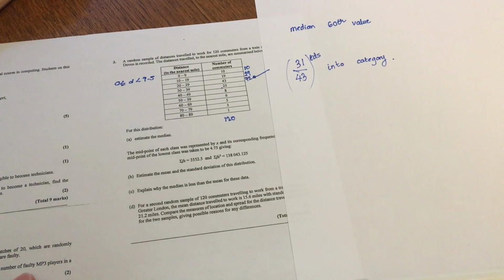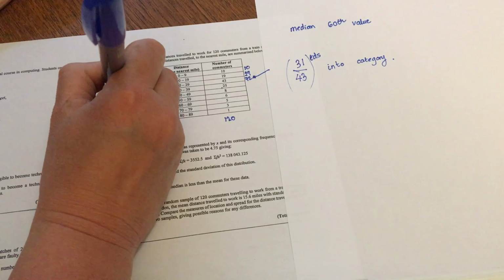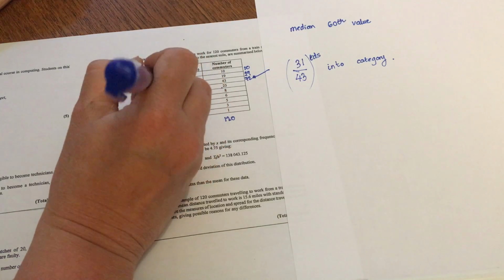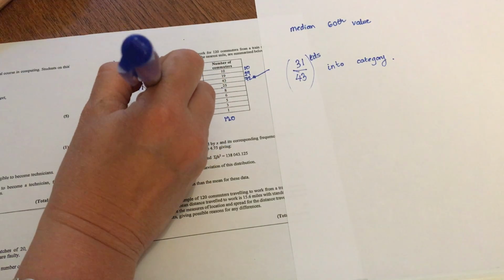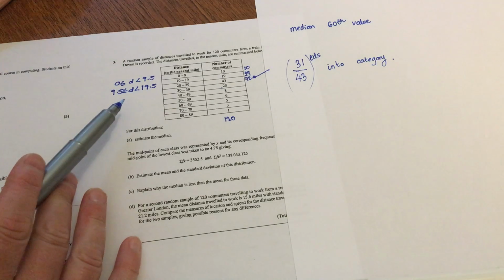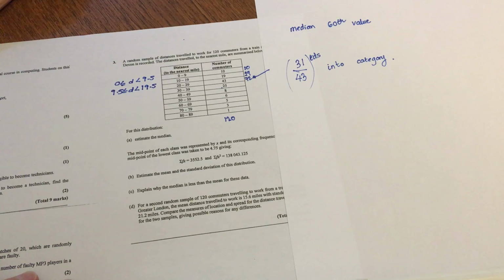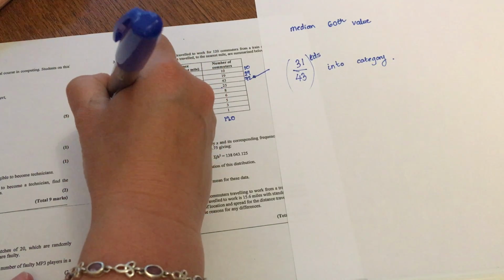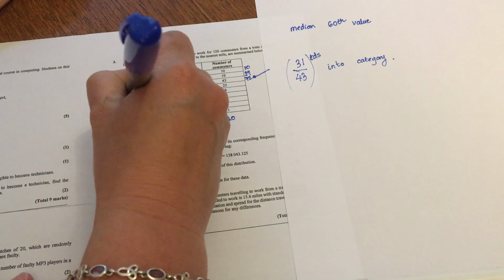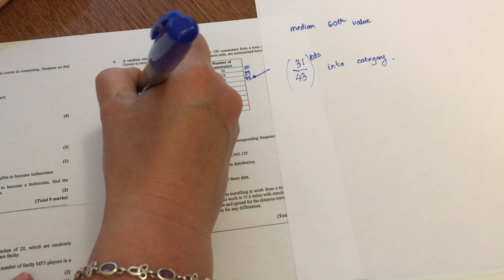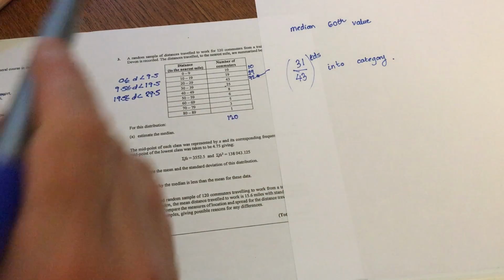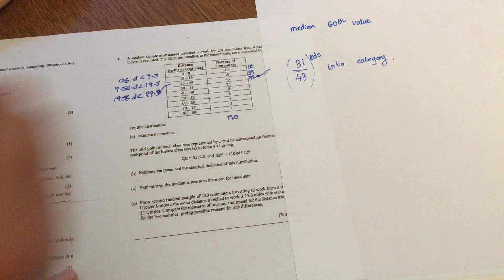If I look at 10 to 19, the smallest thing that would round to 10 is 9.5. The biggest thing that would round to 19 is 19.5, but it couldn't be 19.5, so I've changed the inequality there. In the 20 to 29 category, the smallest thing that would round to 20 is 19.5. The biggest thing would be 29.5. So you can see that I've changed the boundaries for those. I don't need to carry on because the median, which I care about, is in this category here. So I don't need to go any further with that.